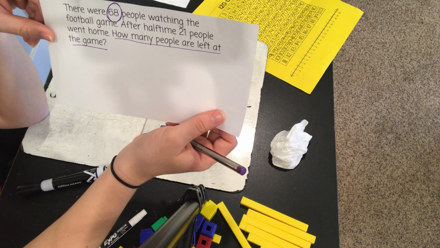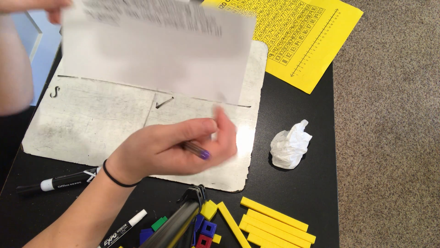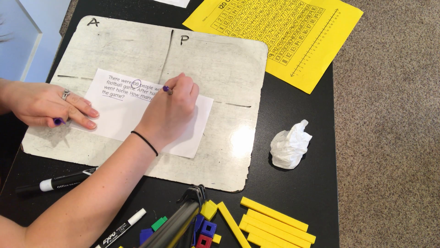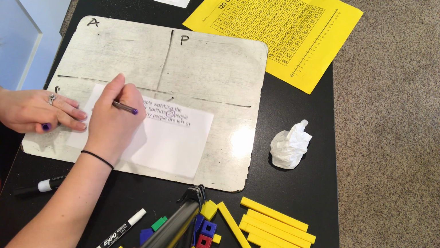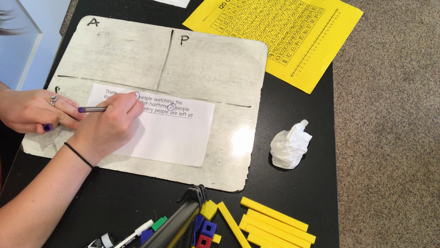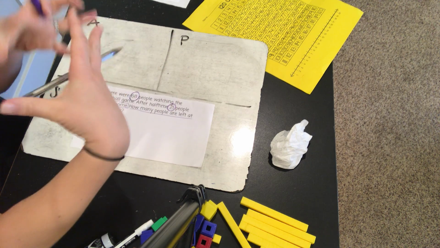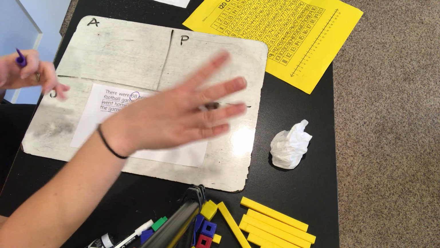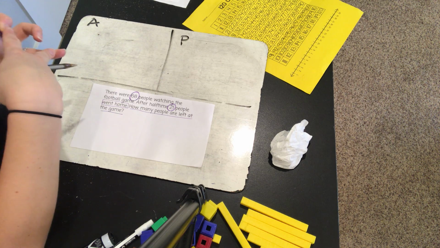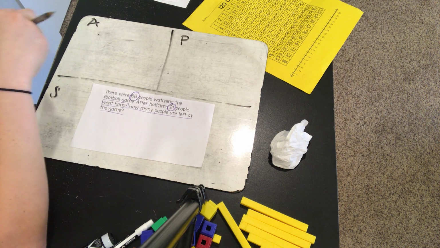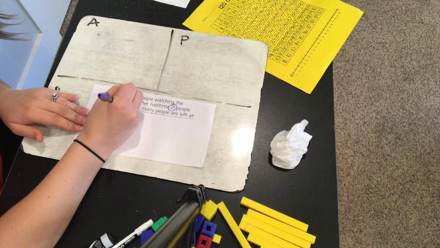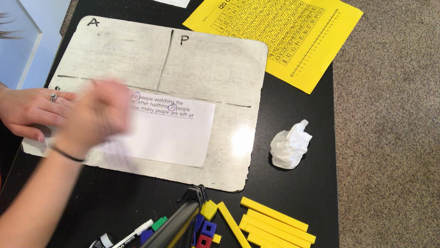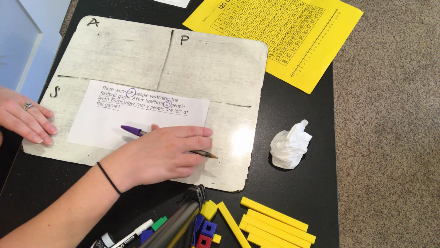What's important there? 21 people. I think 21 is important. I also think the words went home are important. So if we were all at the game and then some of us went home, are we adding to the number of people at the game or taking away? We're going to be taking away. So those words went home help me to know this is a subtraction problem.